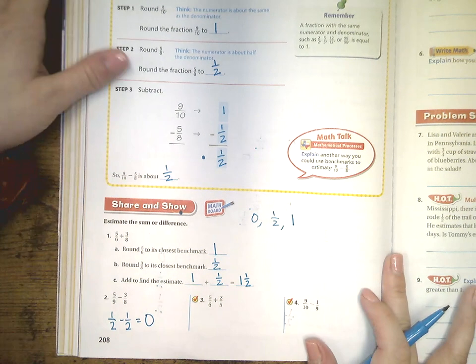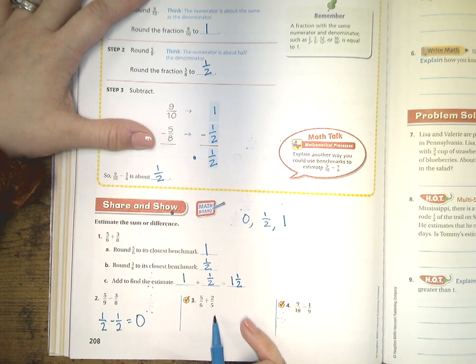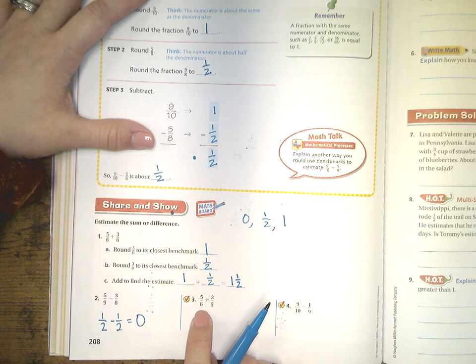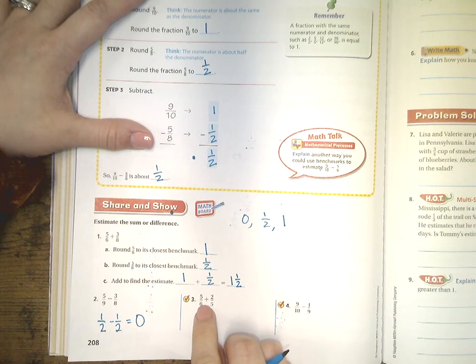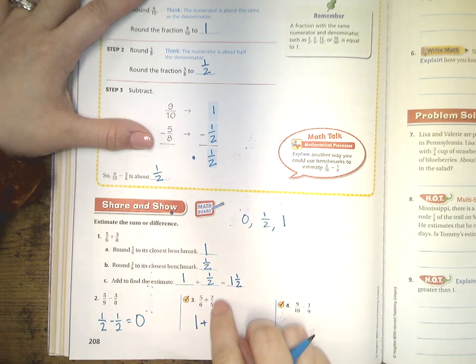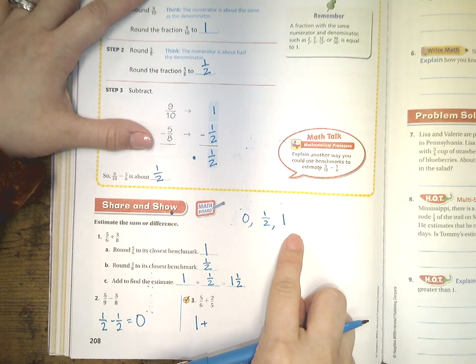Let's look at number 3. 5/6 plus 2/5. So 5/6, what is that closest to? What is 5/6 closest to, Layla? 1 whole, right? Because I'm only 1 away from being 1 whole, right? Plus 2/5. What do you think about 2/5? What is that closest to? 0, a half, or 1?